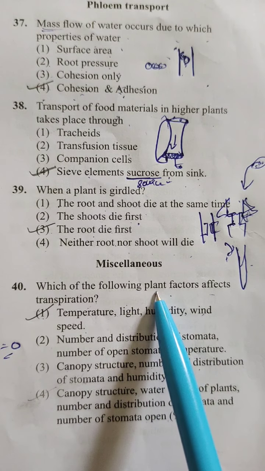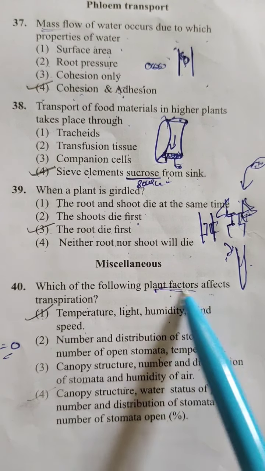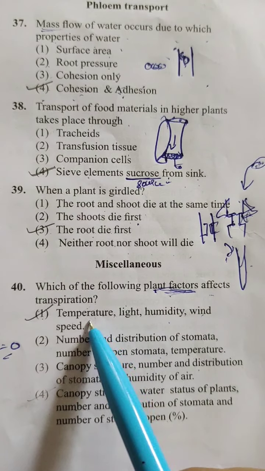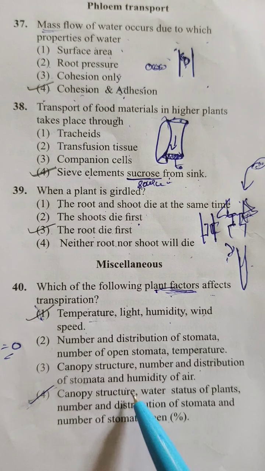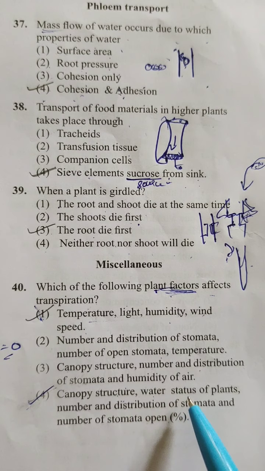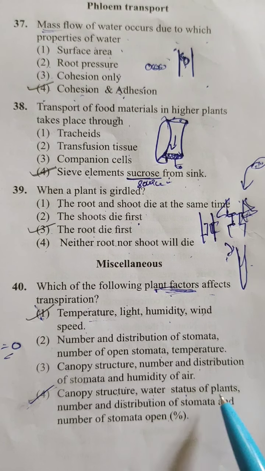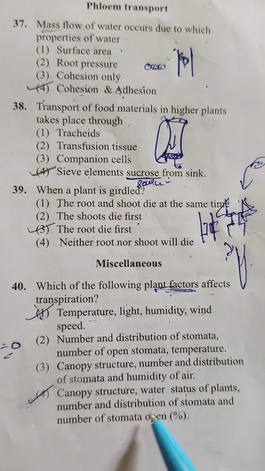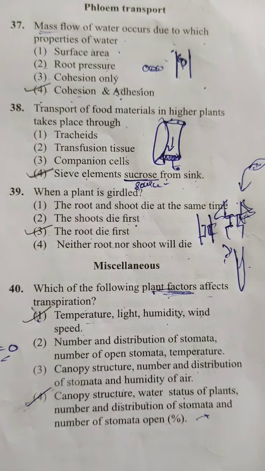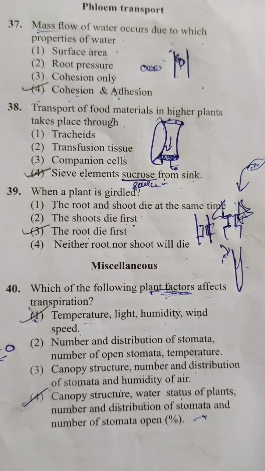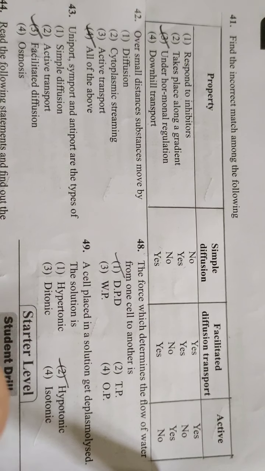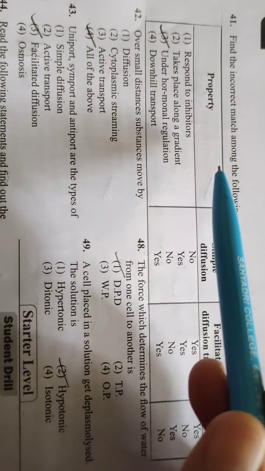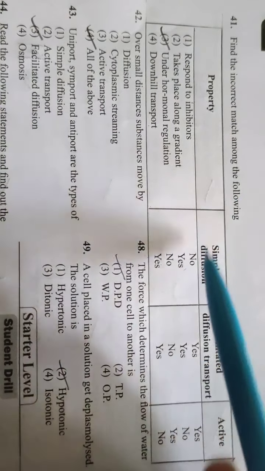Option 1 is temperature, light, humidity. They are asking about the plant factors, that means internal factors. These are the external factors. Internal factors depend upon the canopy structure, availability of water, status of plants, and number and distribution of the stomata. So how many stomata are present? If more are present, the transpiration percentage will be more, like that. Option 4. For the next question they have given a table.